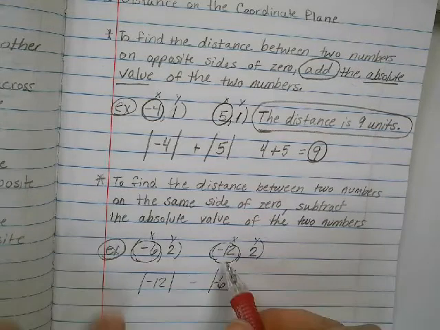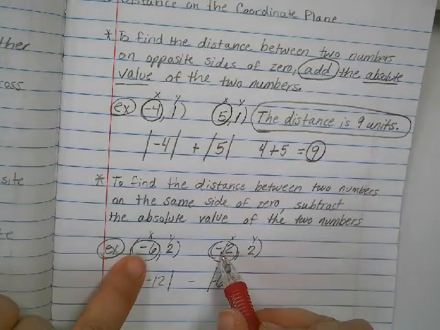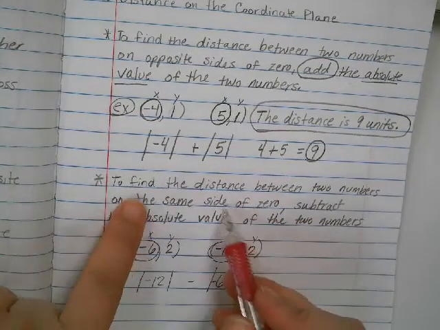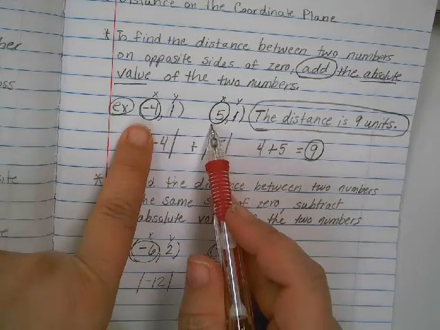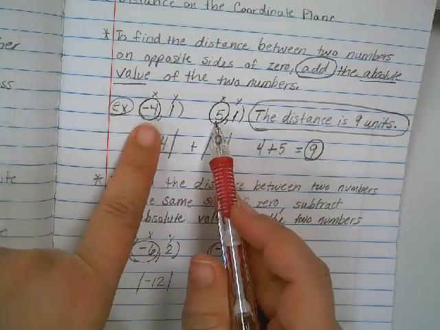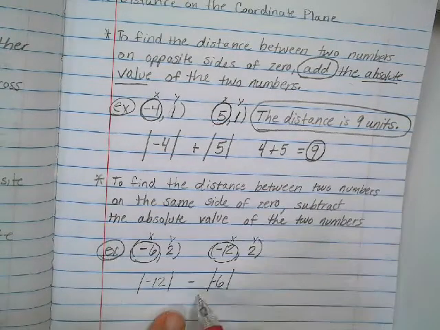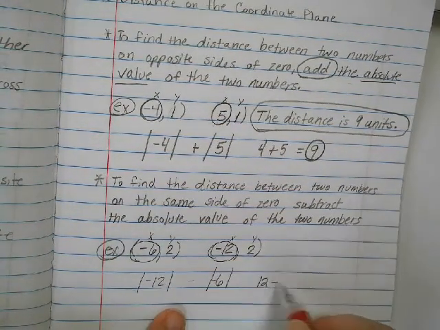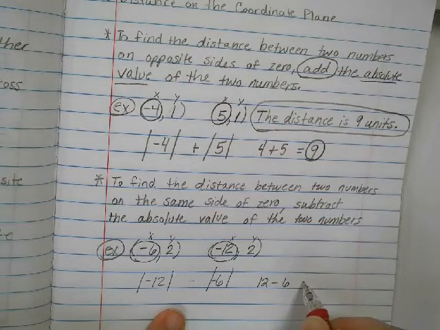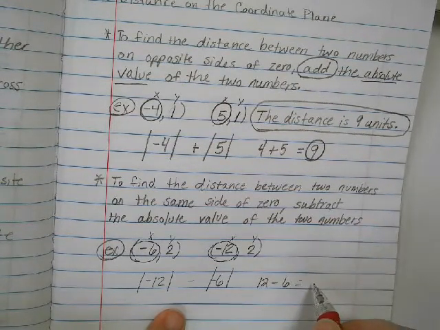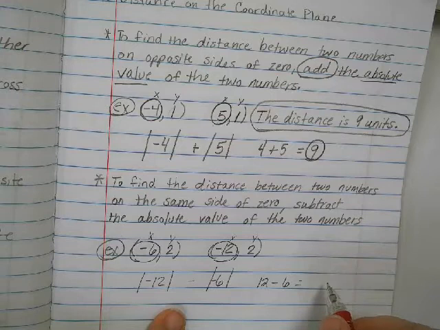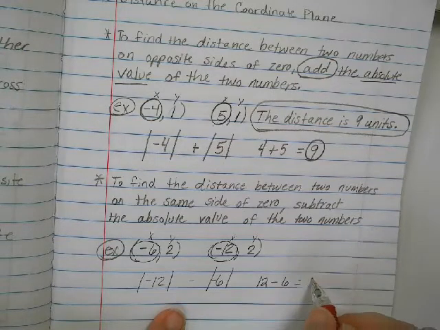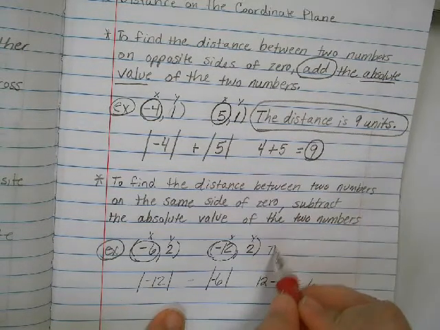I know that they're on the same side of 0 because they both have the same sign. The earlier two I knew were on opposite sides of 0 because they don't have the same sign. So then the absolute value of 12 is 12. The absolute value of 6 is 6. So my answer is 6.